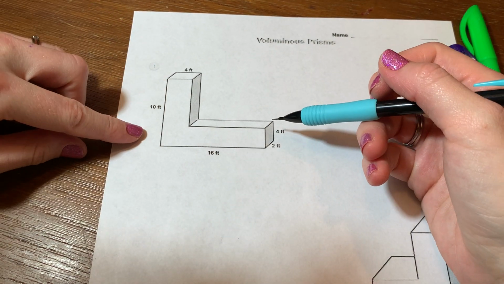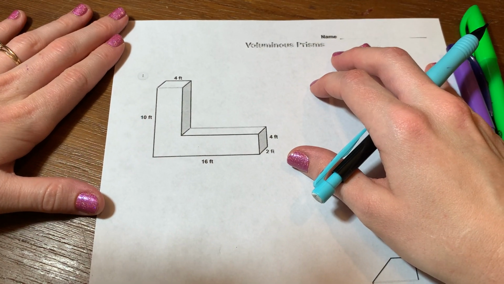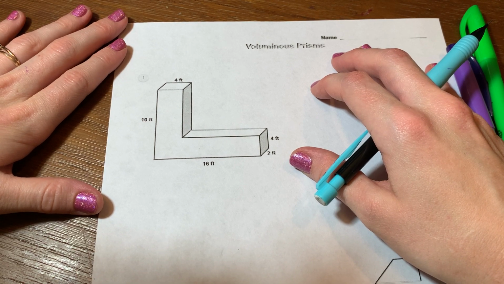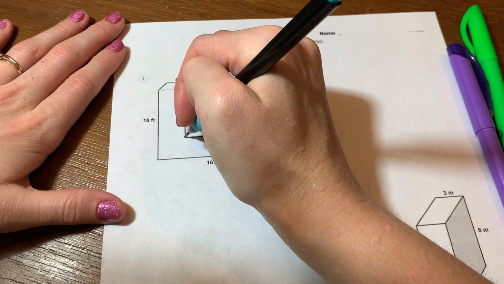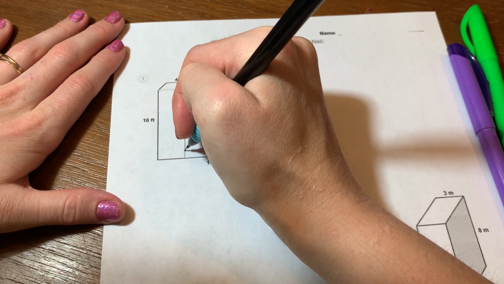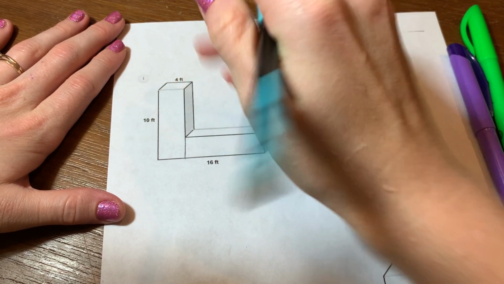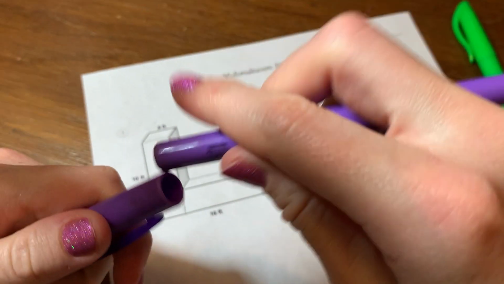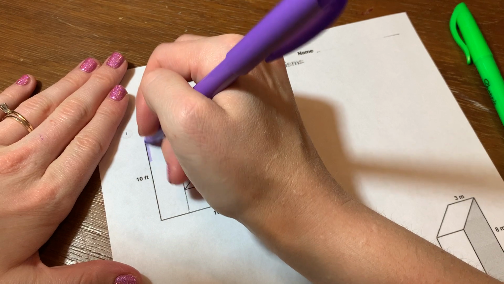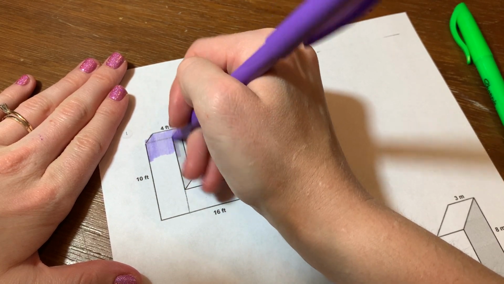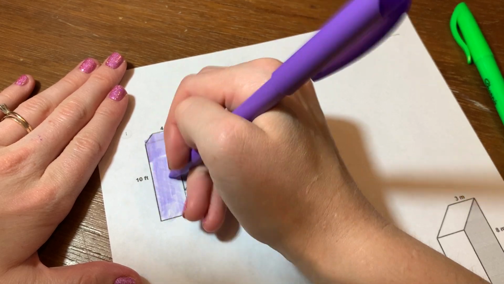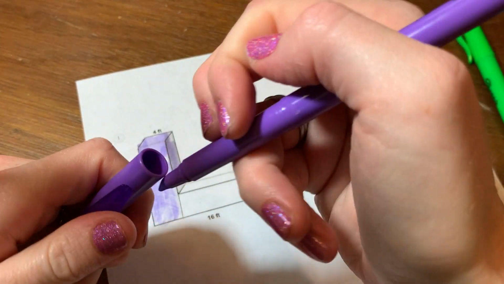So here is our first prism. The first thing I'm going to do is decide how I am going to split this into two prisms. I have decided that I'm going to draw a vertical line right here and split it into this prism and this prism. So I'm going to start off by coloring each prism. Got the purple prism and the green prism.